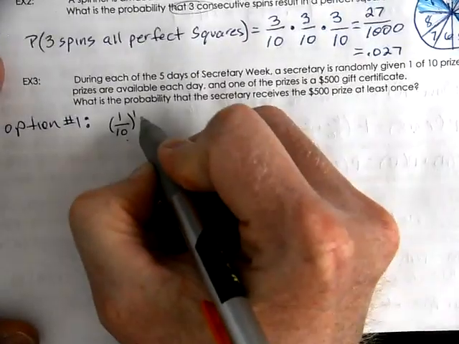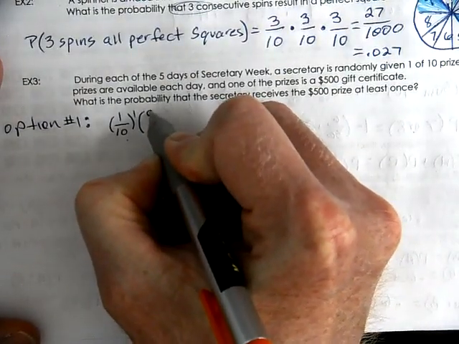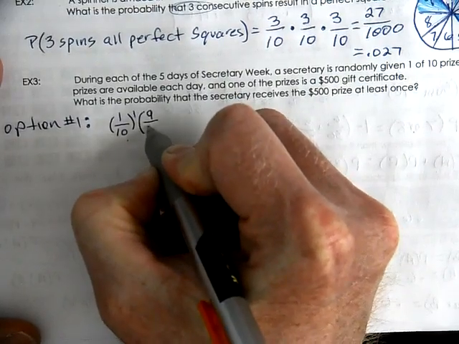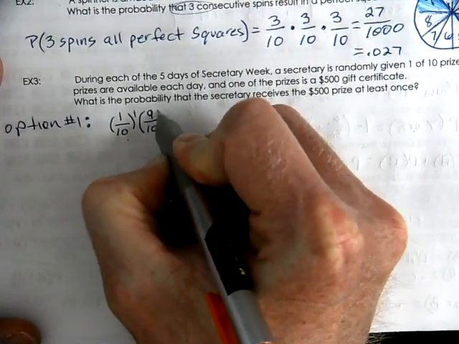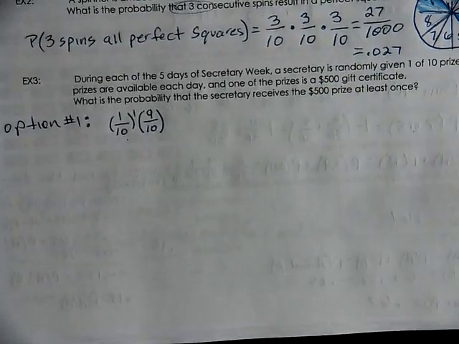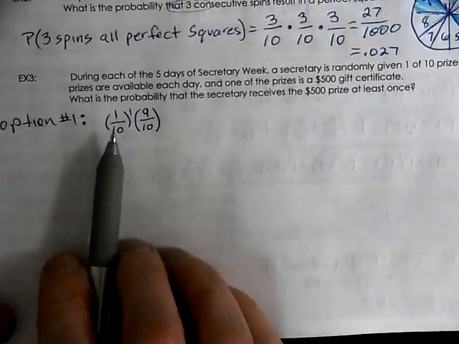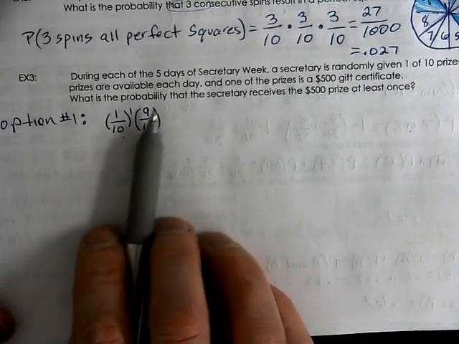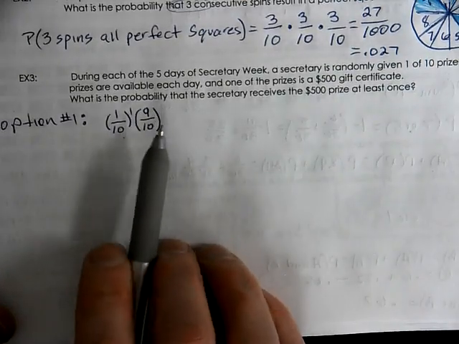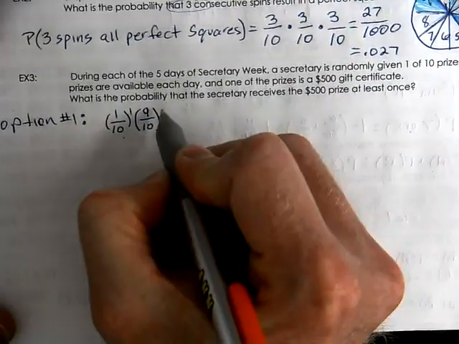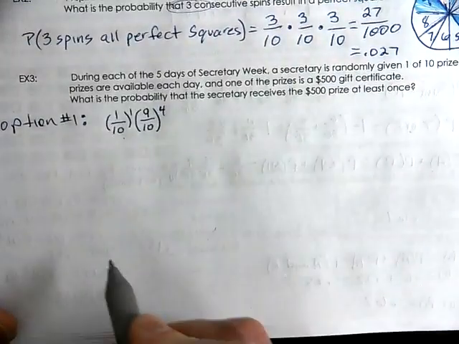That means that there are 9 prizes out of the 10 possible. And how many times during the week are we going to win those? If we won the grand prize once, how many times are we not winning the grand prize? 4 times, because there's 5 days during the week.